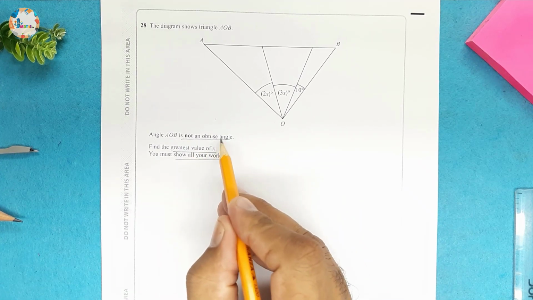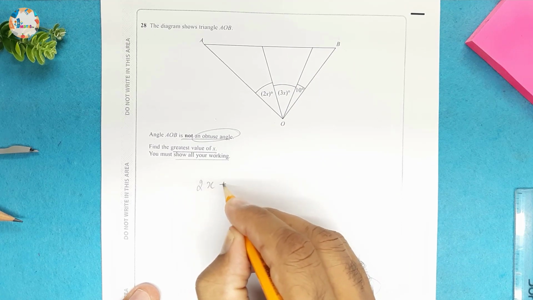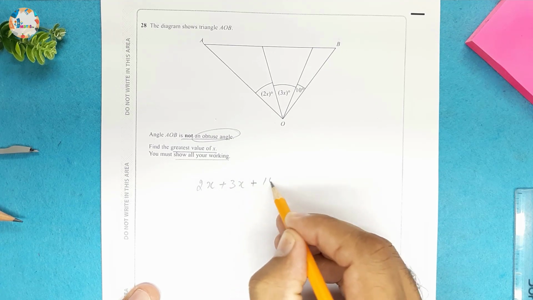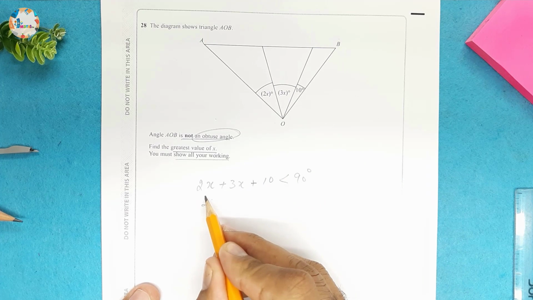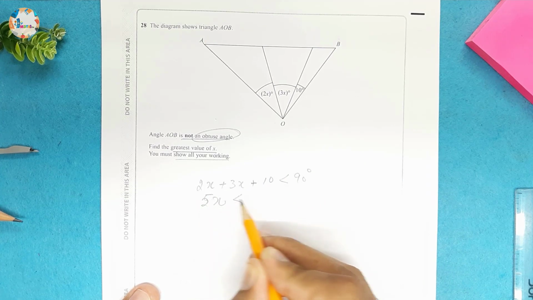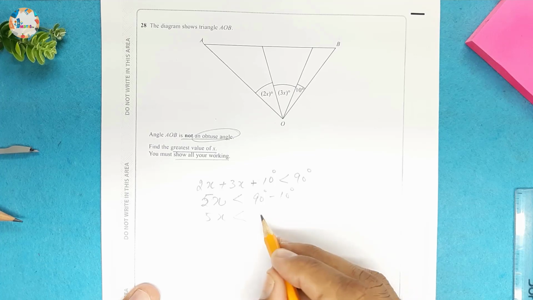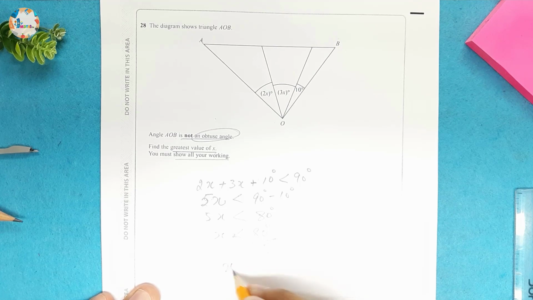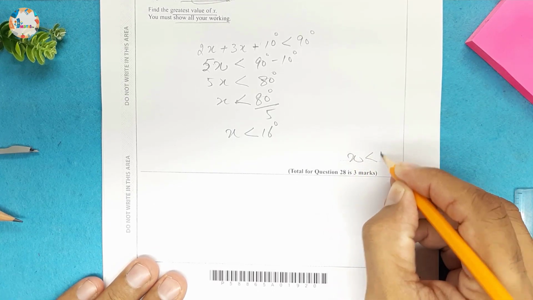As it is given that it's not an obtuse angle, this will be less than 90, so we can write 2x plus 3x plus 90 plus 10. This should be less than 90 degrees, and this one we can shift to the other side. So 2x plus 3x will be 5x, so 5x is less than 90 degrees minus 10 degrees, so 5x is less than 80 degrees, and x will be less than 80 degrees divided by 5, and this will be x less than 16 degrees. This will be our final answer for this question. x should be less than 16 degrees.